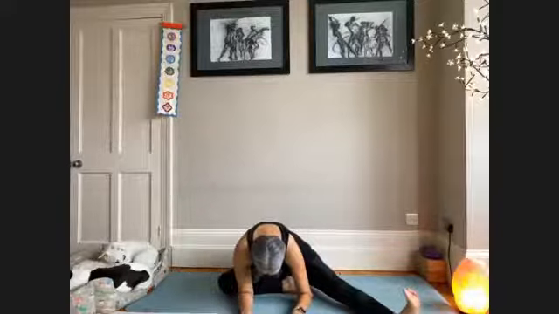And these deep Dirga pranayama today. So connect with this three-part yogic breath, drawing the breath into the abdomen, drawing the breath out from the abdomen. One more breath here.